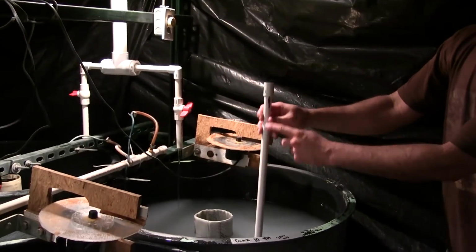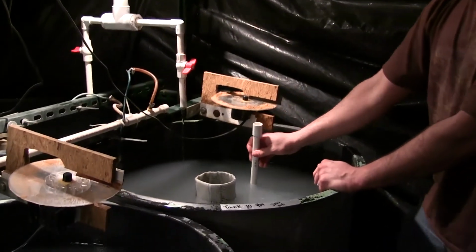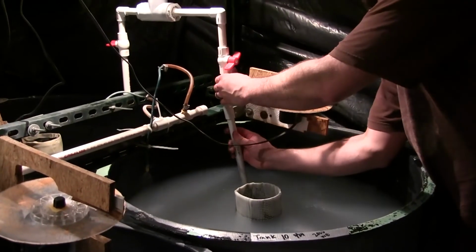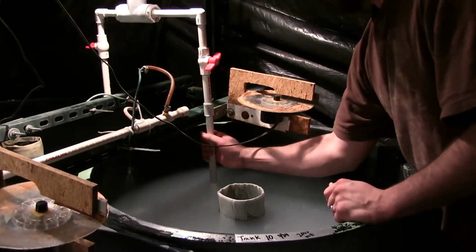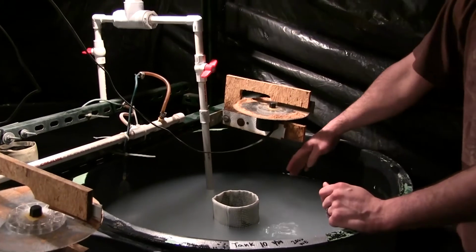The tanks have now been fully cleaned. The inflow pipe needs to be replaced and positioned correctly to create a radial flow as mentioned in the previous video.